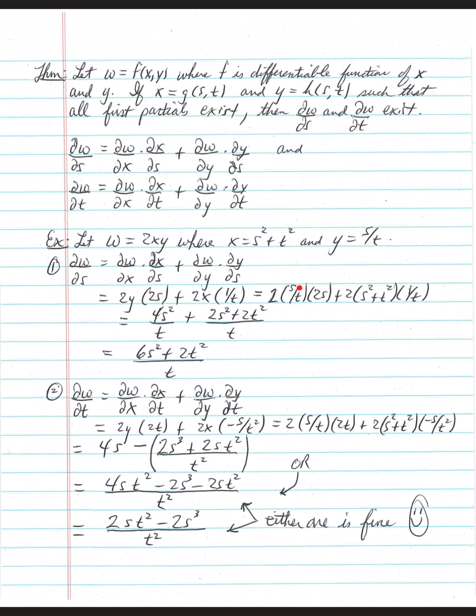Be very careful here, that's 4s squared over t plus 2s squared over t plus 2t squared over t. Common denominator of t, add like terms, that's 6s squared plus 2t squared all over t.